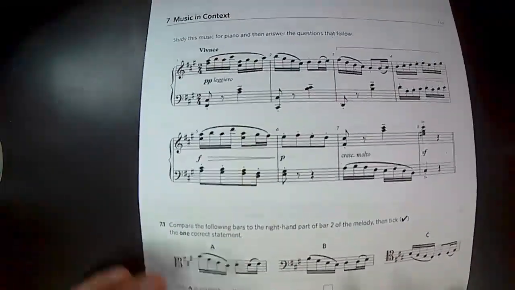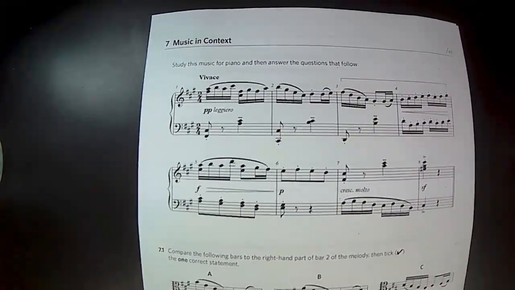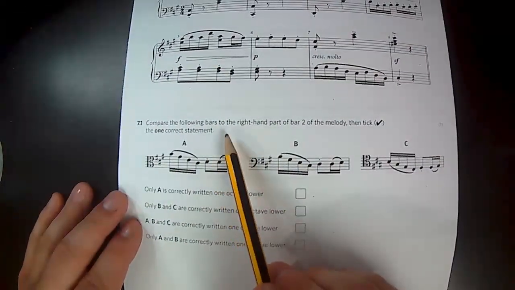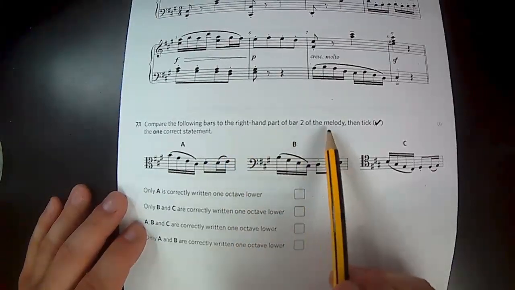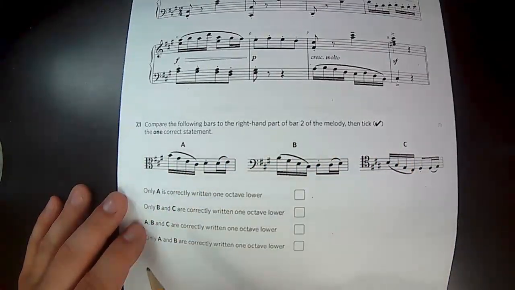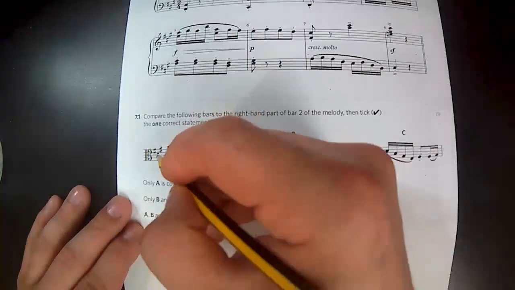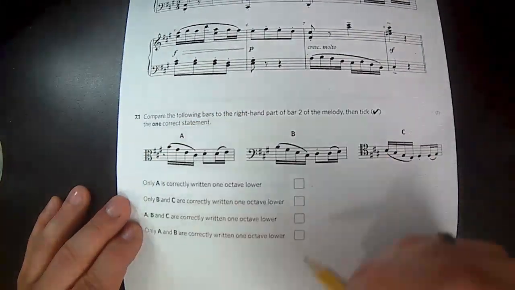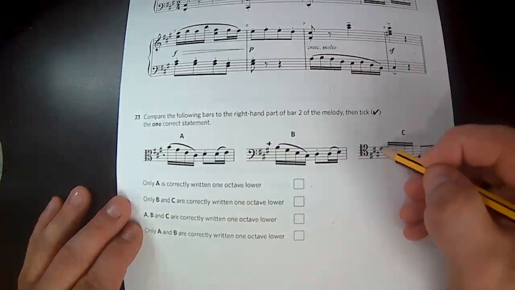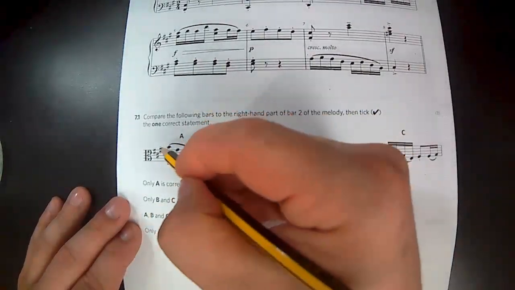Music in context. So we've got an extract of music, and it's going to ask us some questions. Compare the following bars to the right-hand part of bar 2 of the melody, then tick the one correct statement. So we've got some clef situations going on. Where's middle C? Where's our first note?